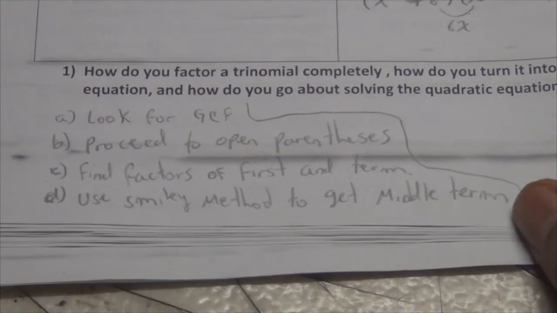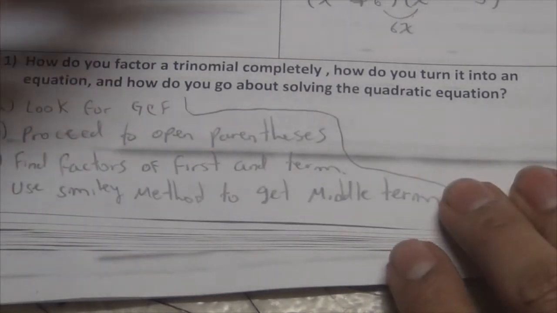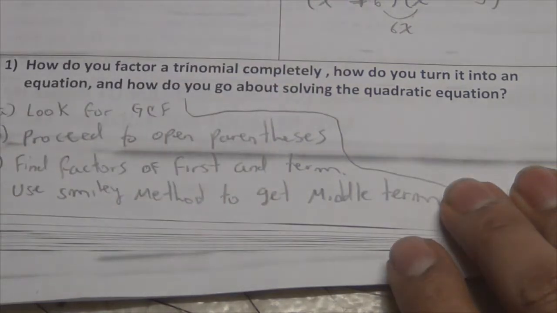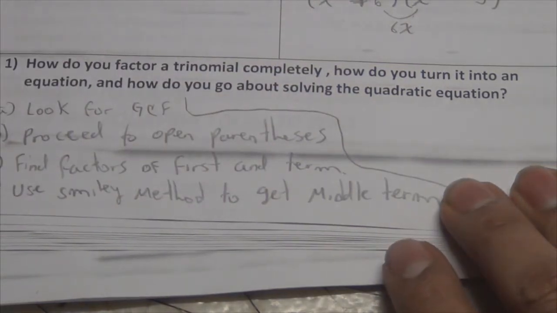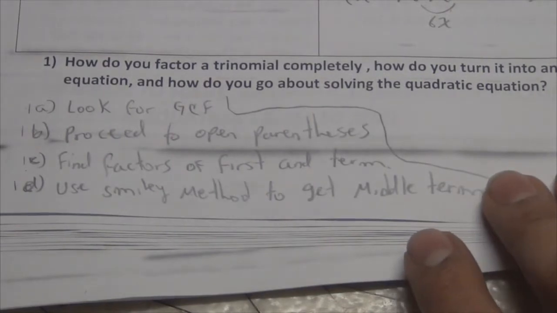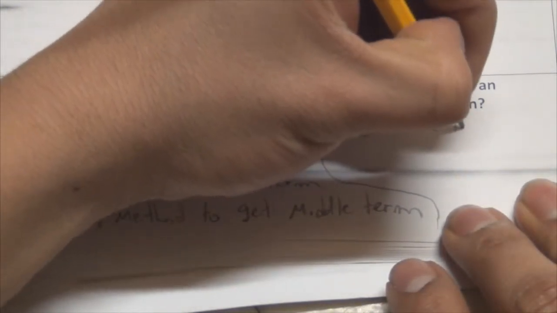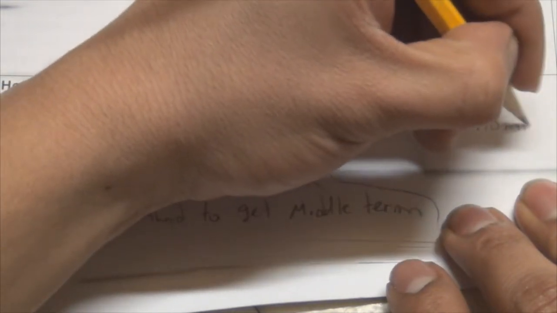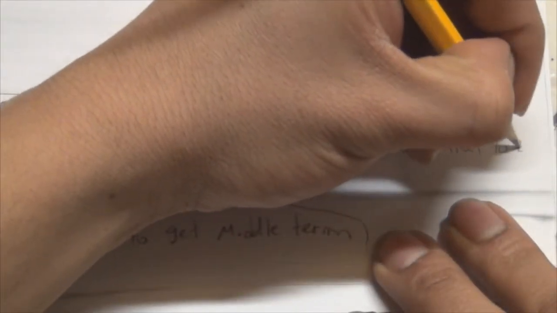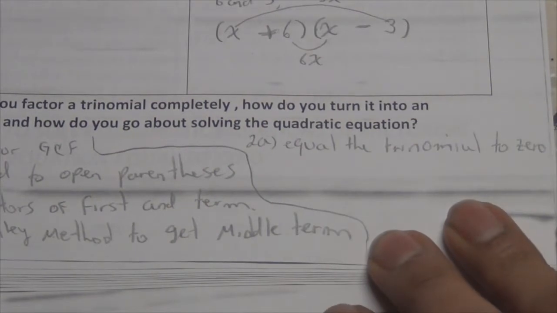Now let me answer the second question. How do you turn it into an equation? So let's say this is 1A, 1B, 1C, 1D, okay? Like that. Now the second question. So 2A, how do I turn it into an equation? Equal the trinomial, or the expression, to 0. That's how you turn it into an equation.